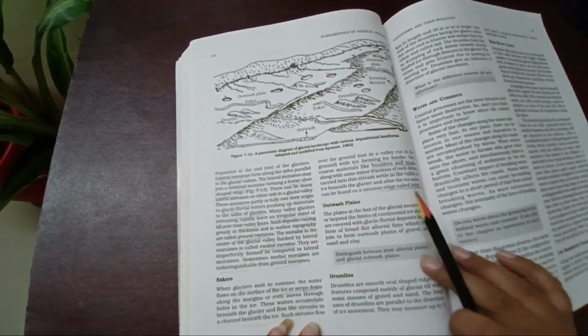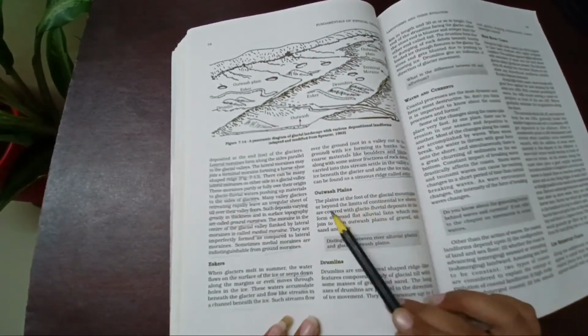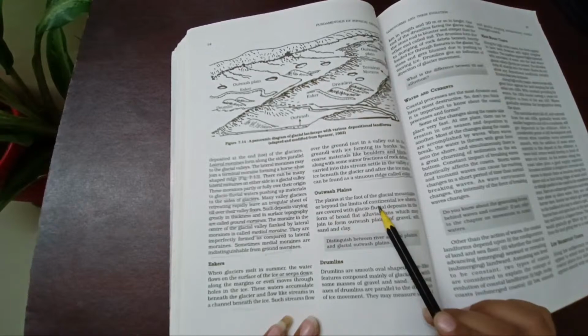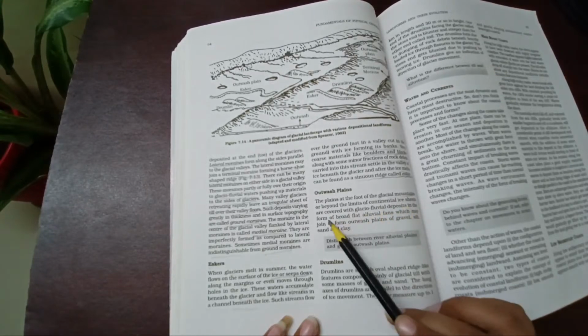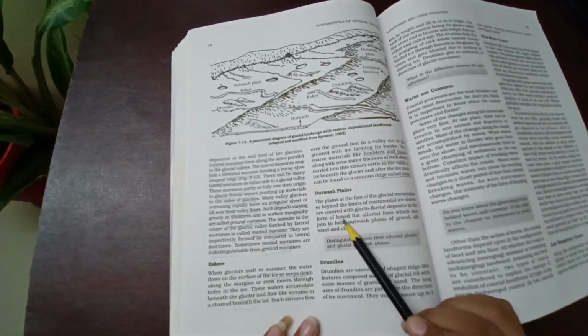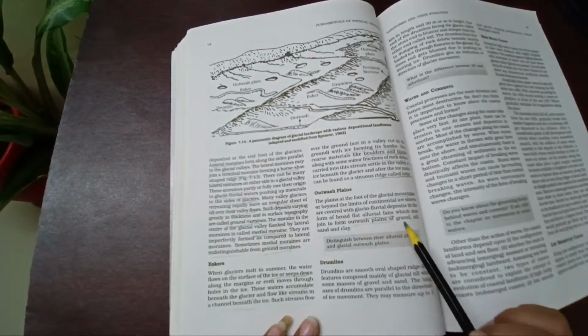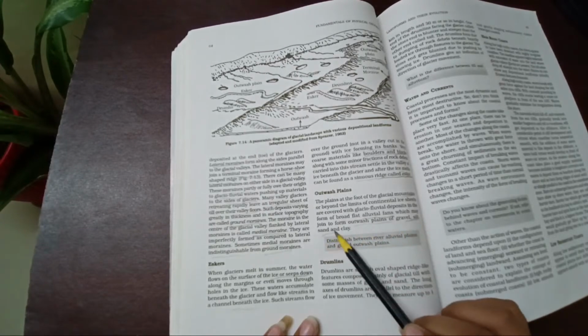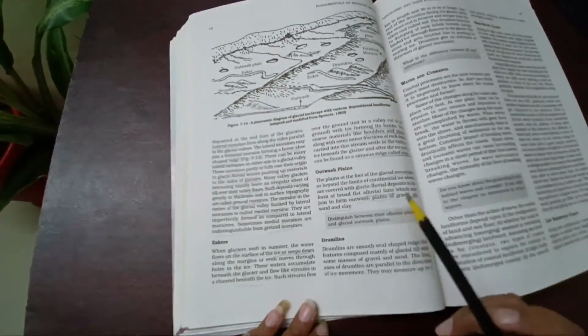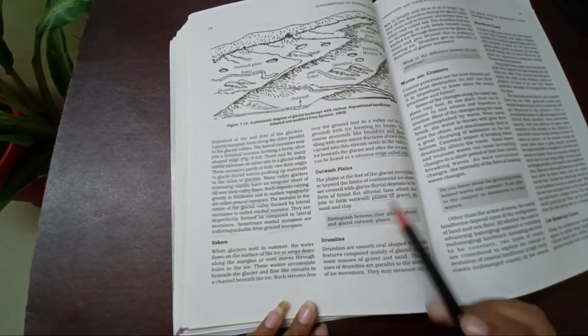called an esker. Outwash plains. The plains at the foot of the glacial mountains or beyond the limits of continental ice sheets are covered with glaciofluvial deposits in the form of broad flat alluvial fans, which may join to form outwash plains of gravel, silt, sand and clay. Distinguish between river alluvial plains and glacial outwash plains.